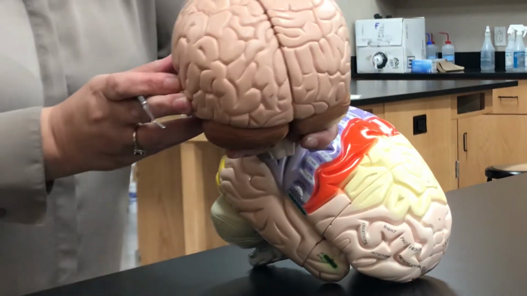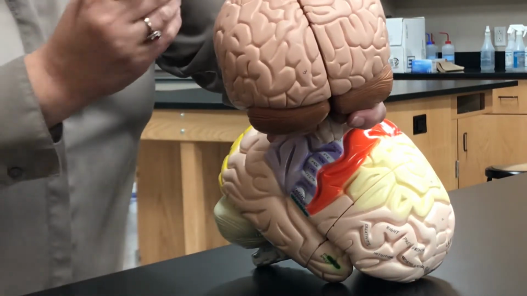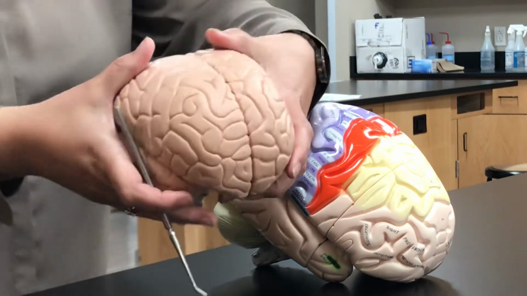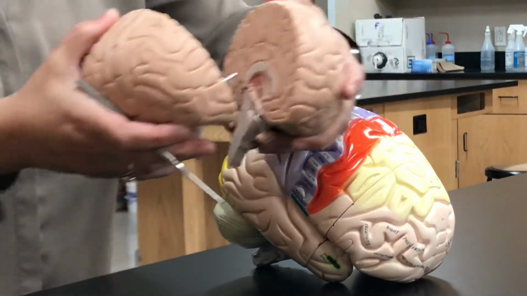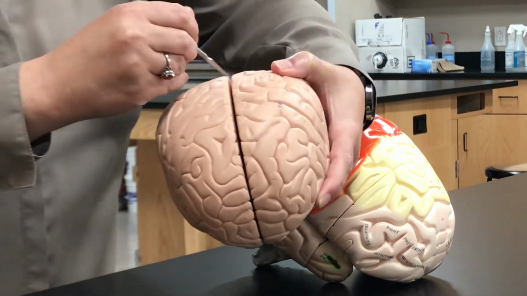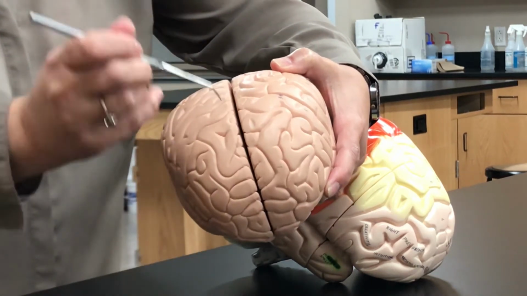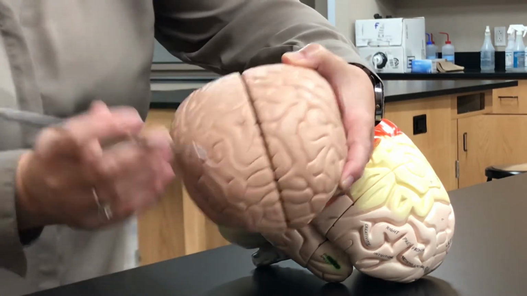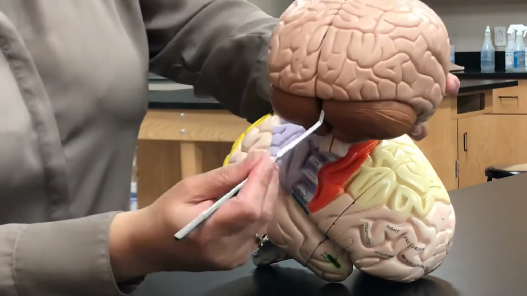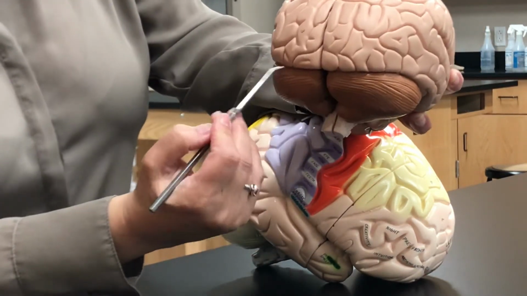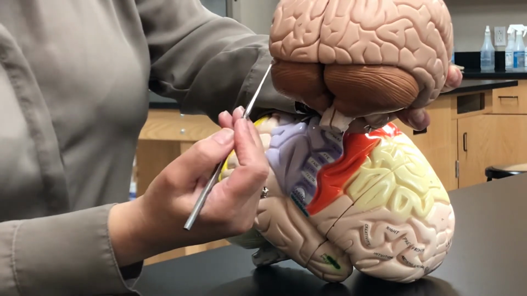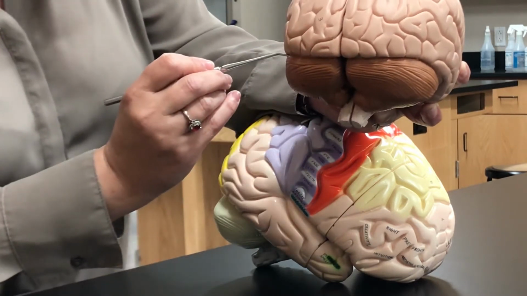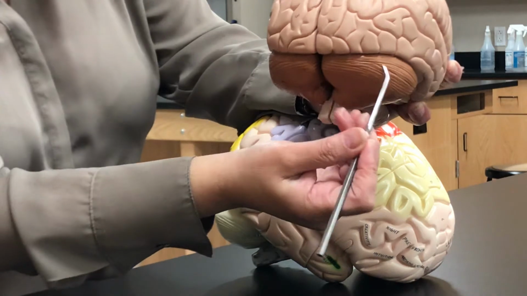When we look at our brain, we will talk about three fissures. One of them we call the longitudinal fissure, which separates the brain into two hemispheres. The longitudinal fissure houses an extension of dura mater we call the falx cerebri. And we have another fissure here we call the transverse fissure, which separates the cerebrum from the cerebellum, and houses another extension of dura mater we call the tentorium cerebri.